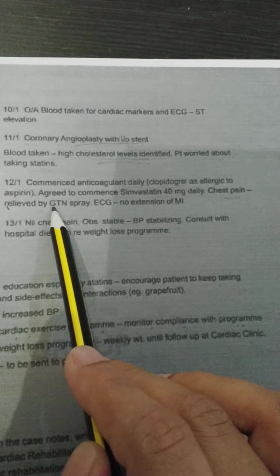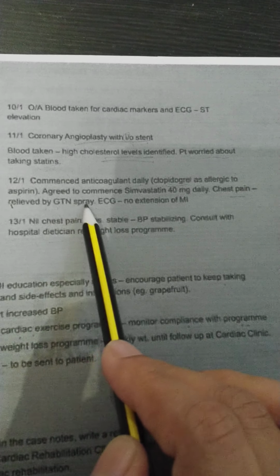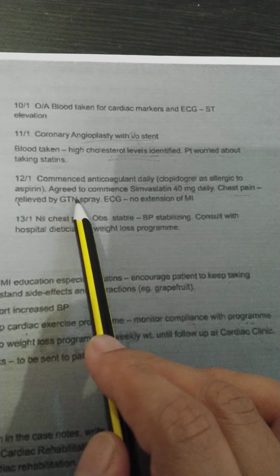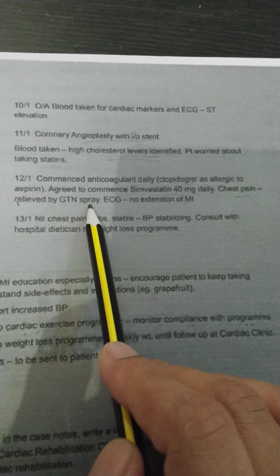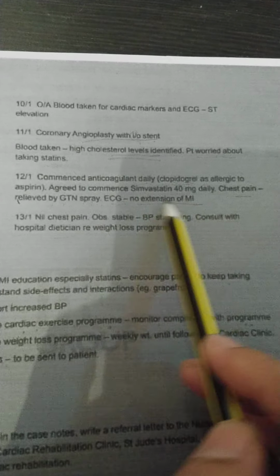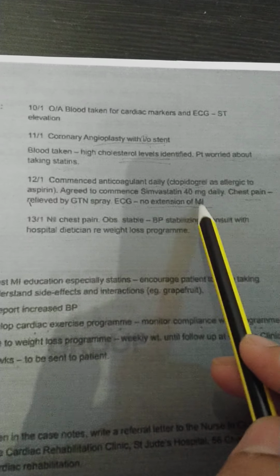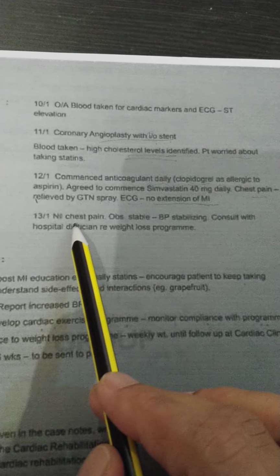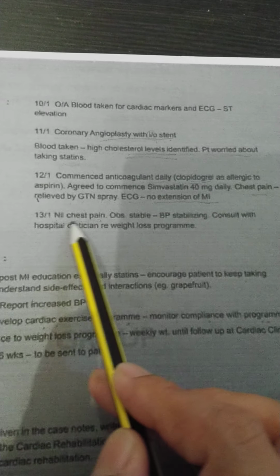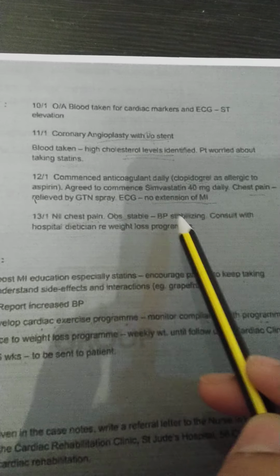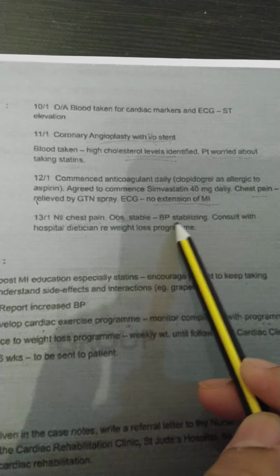What is GTN spray? That is glyceryl trinitrate. We usually use it for angina or chest pain, to relieve the chest pain. So it has relieved, and ECG was repeated, which showed no extension of MI. So it means his condition is improving. On the 13th, the discharge date, nil chest pain. So he has no chest pain now, and on observation the vitals, everything is stable, BP stabilizing because he is hypertensive and he's on medications.